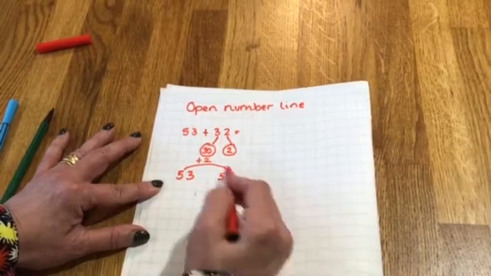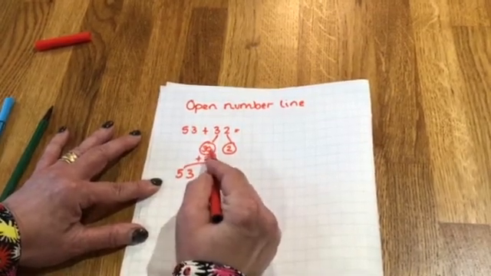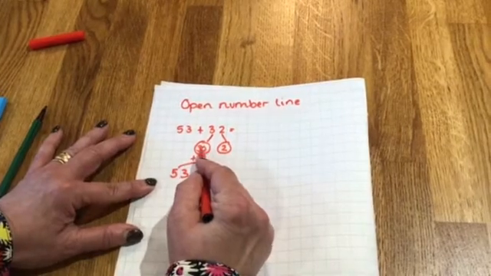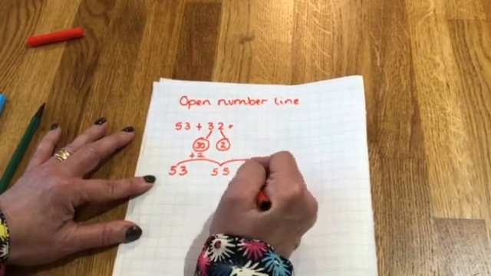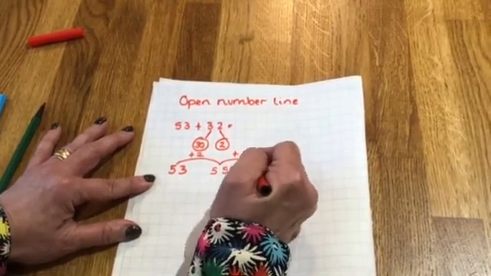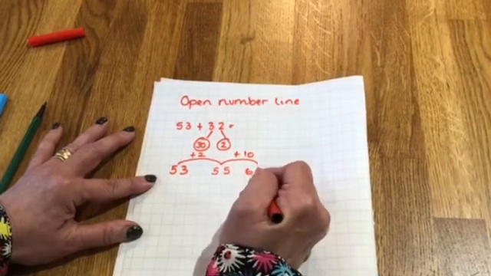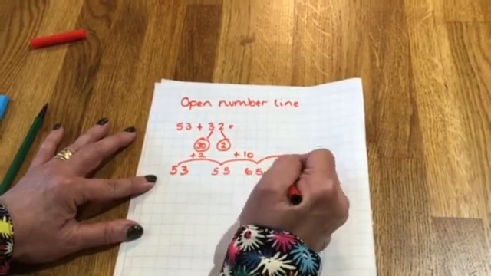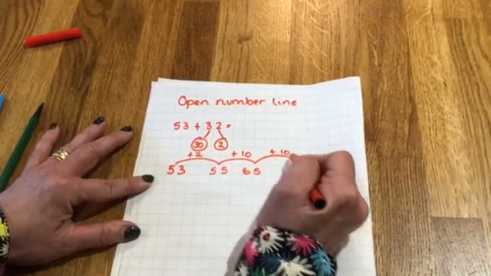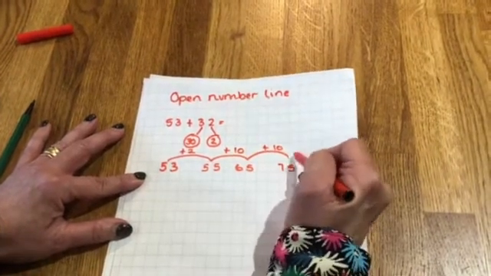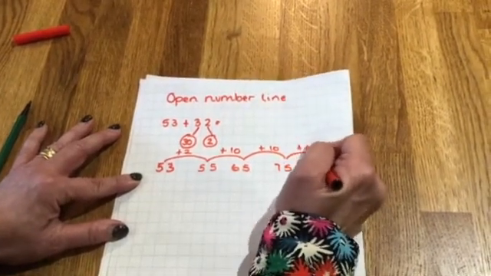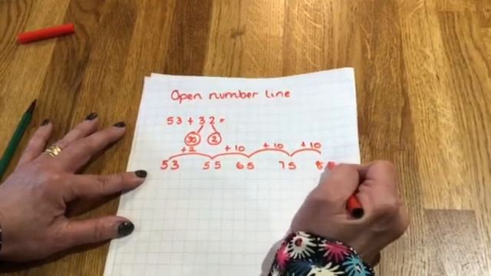Now I'm going to add on the tens, and I can do this in 2 ways. I can make 3 jumps of 10 because I've got 30. So let's do that. Add 10 gets me to 65. Add another 10 gets me to 75. Add another 10 gets me to 85.